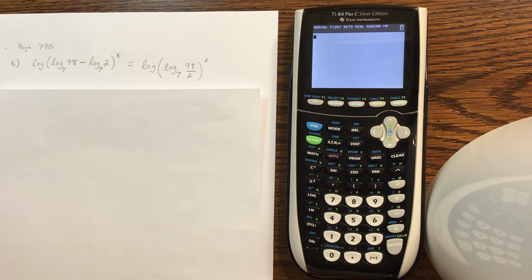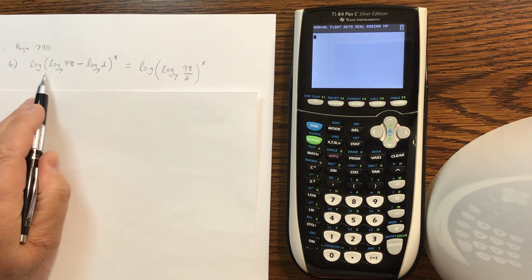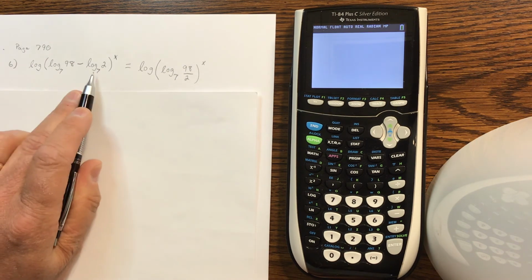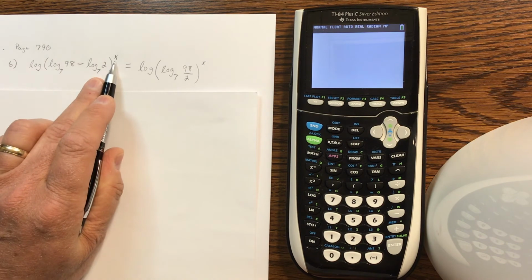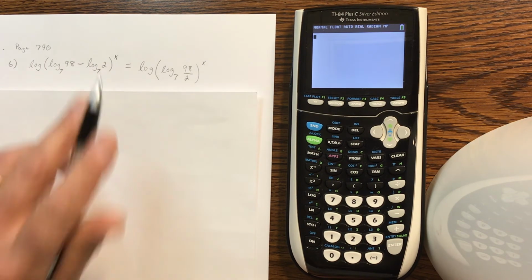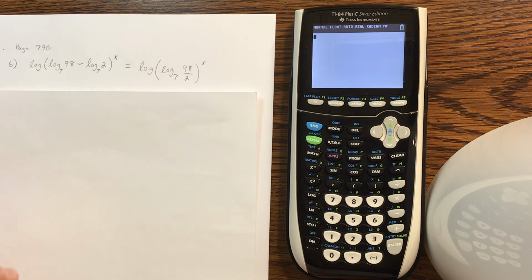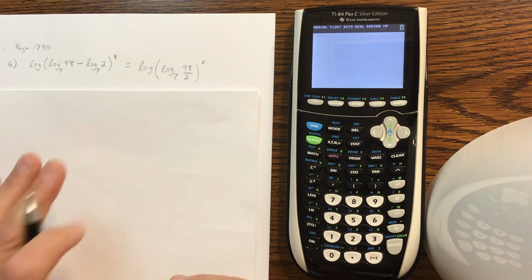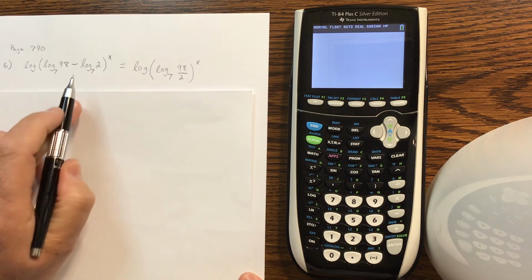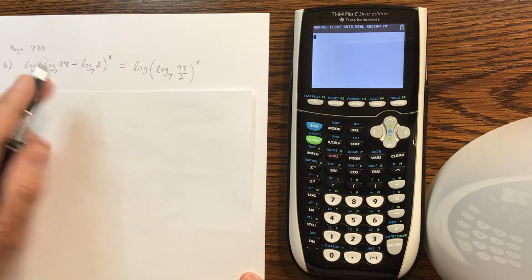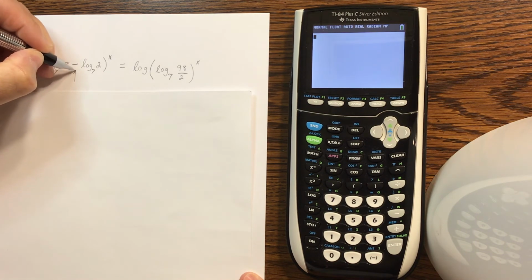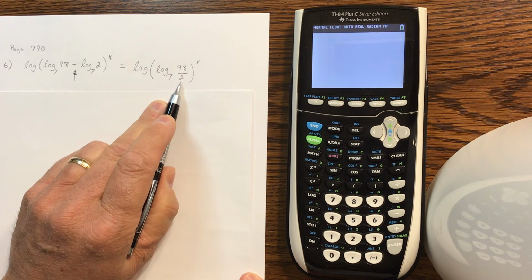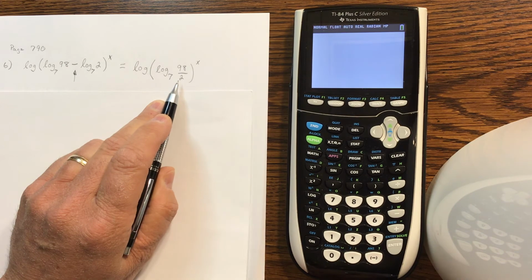All right, so first things first, here's our original problem. We have log of (log 798 minus log 702), all raised to the x power. Now, this is the part of simplification of logarithms you need to get in a practice of, okay? It's like the order of operations. We work with the innermost parentheses first. So if we work with the innermost parentheses here, we notice that we have a subtraction here. So that tells us we can do a division. So we have 98 divided by 2. Remember, now, don't forget all your order of operations.